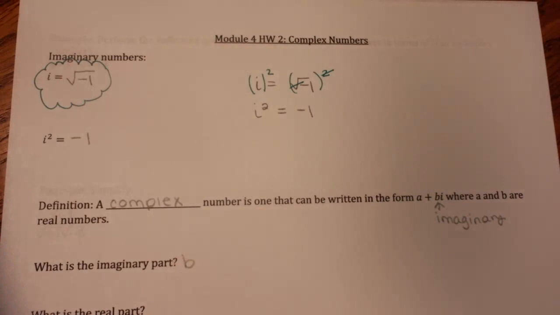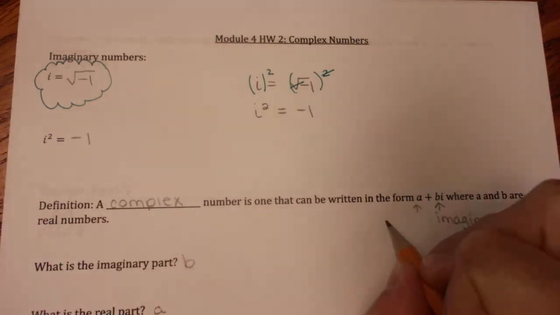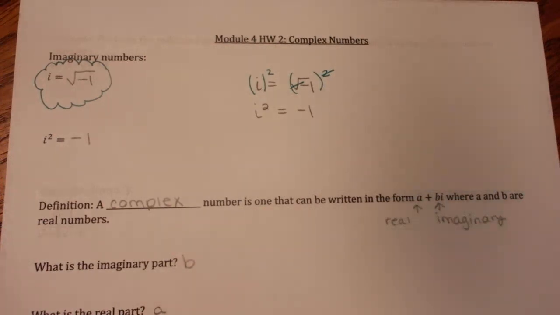And then our real part would be the a. So this would be our real part, so that'd be a. And then the i tells us that it's imaginary. So the b part would be our imaginary part.